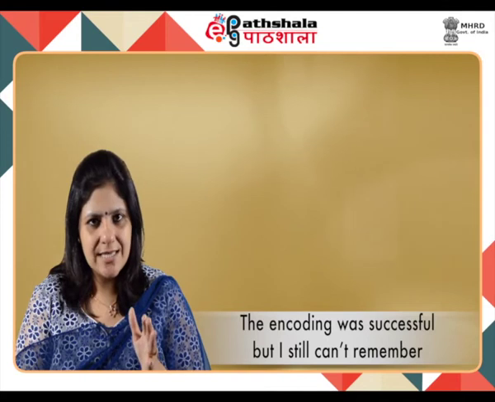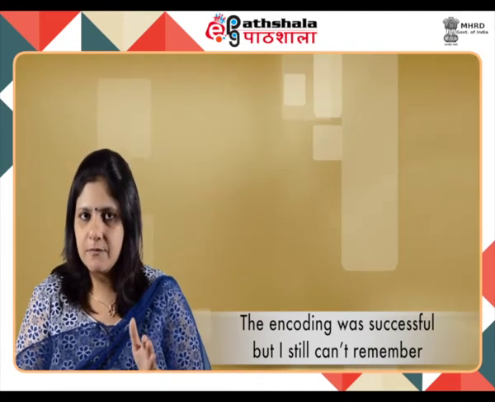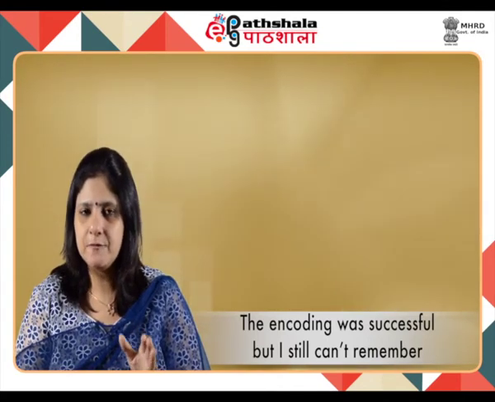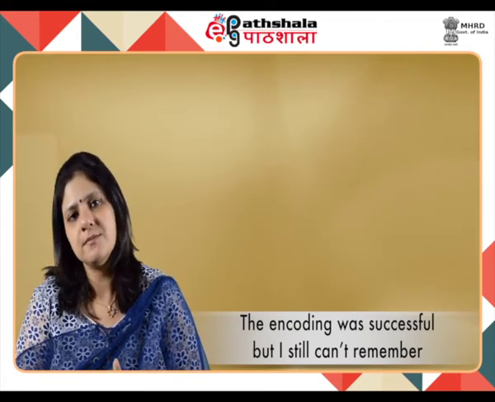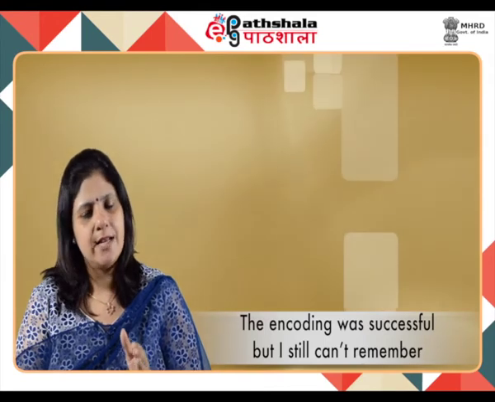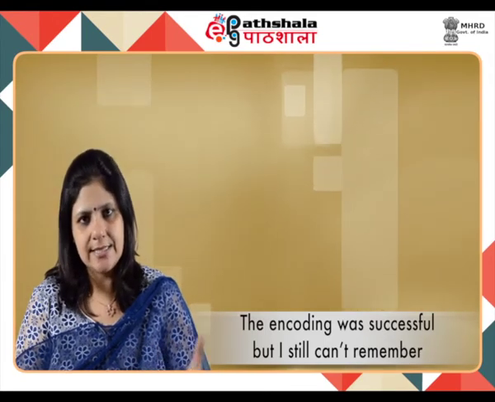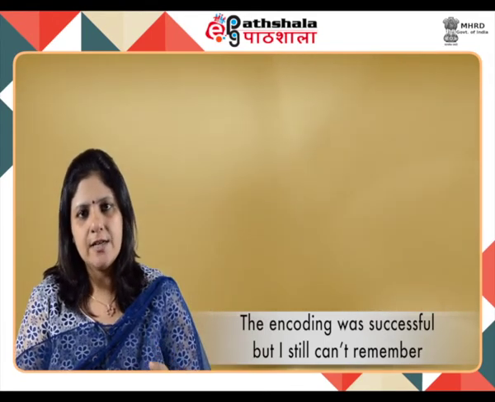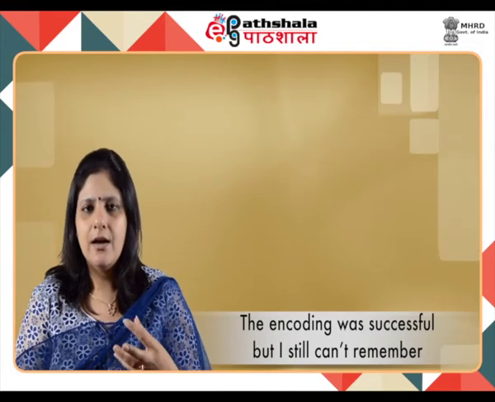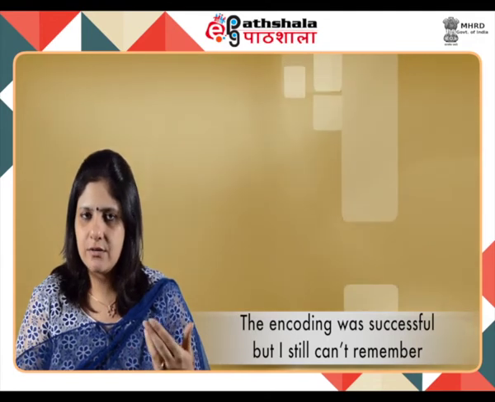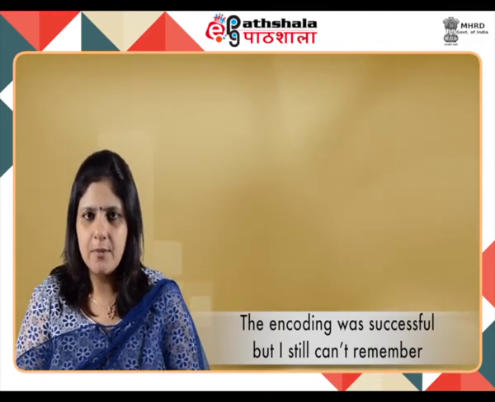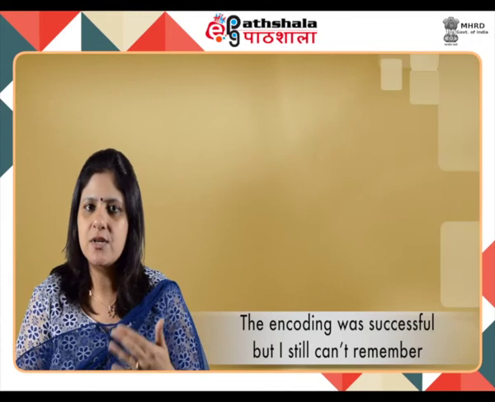If that information has not been stored in your sensory memory or short-term memory, it will not be forgotten, because it does not exist at all. If you have forgotten that information, it means the retrieval cues were not perfect enough, or you did not store that information in a proper manner. Maybe organization was not there.